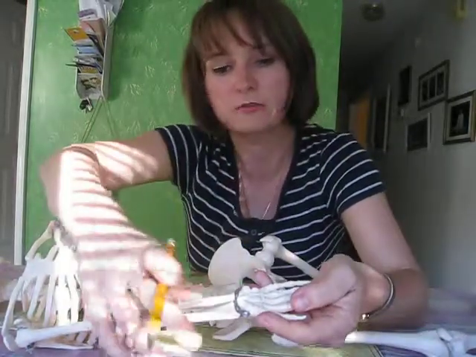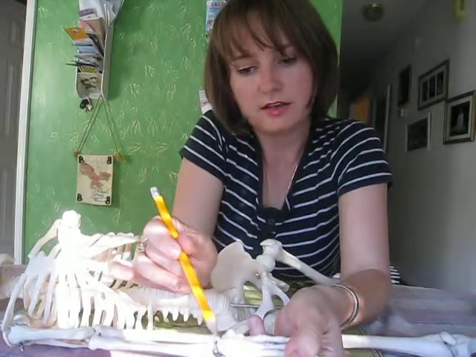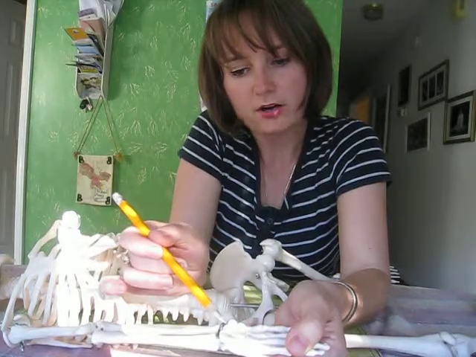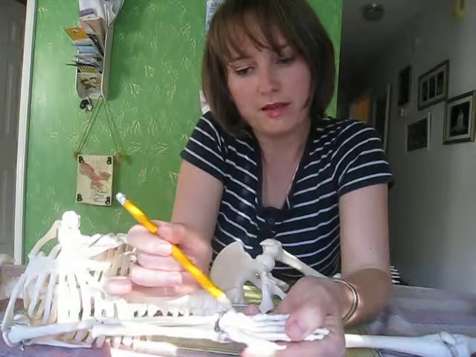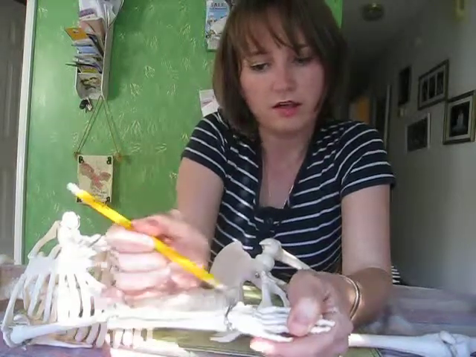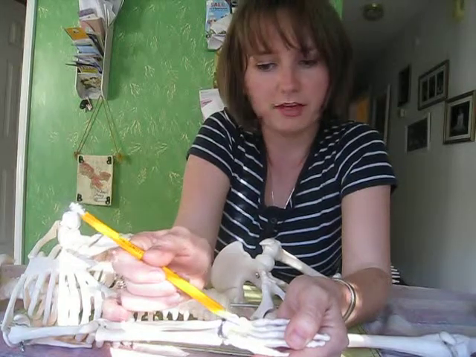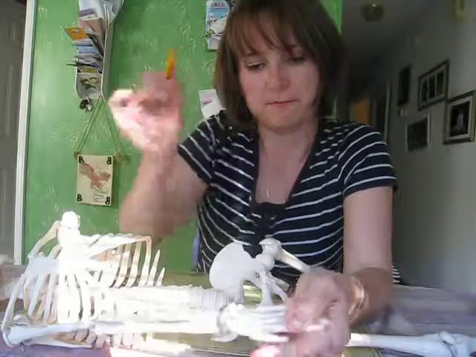Let me see if I can move them a little bit closer. So this bone right here is the scaphoid. This is the lunate. This is the triquetrum, pisiform, and then hamate is this bone with the hook. And then we have the capitate and the trapezoid and trapezium.